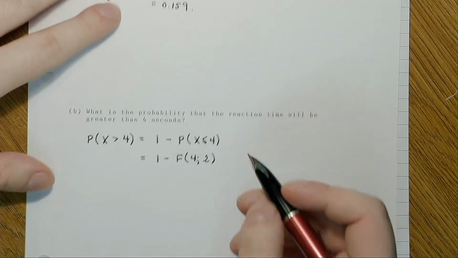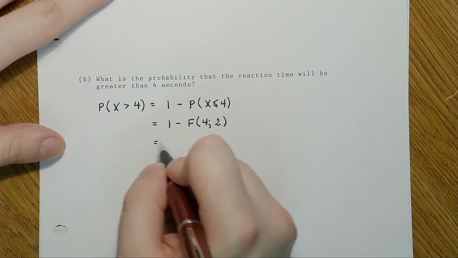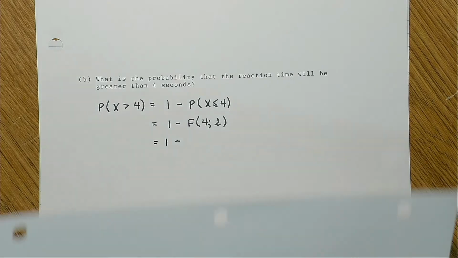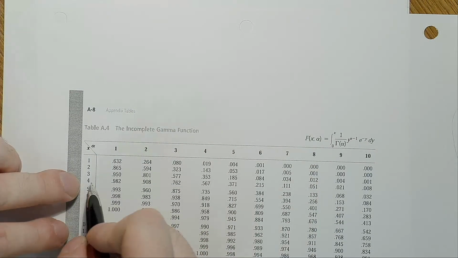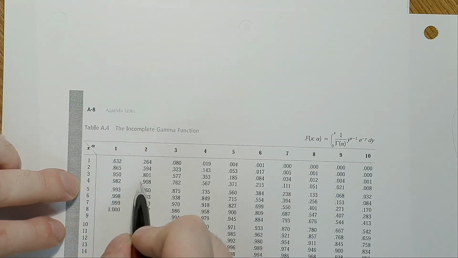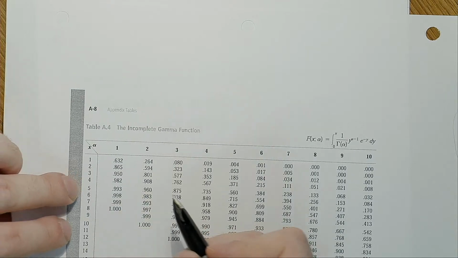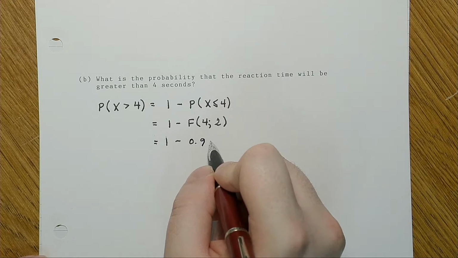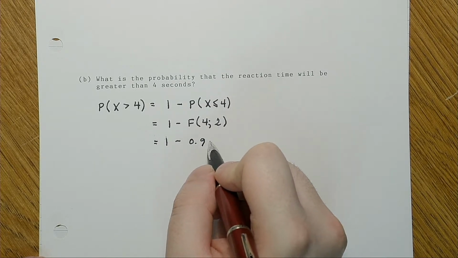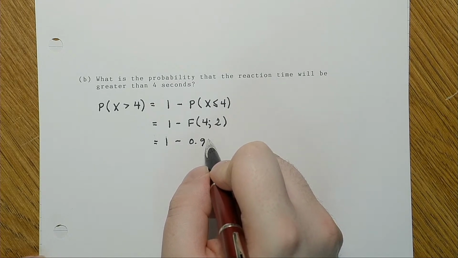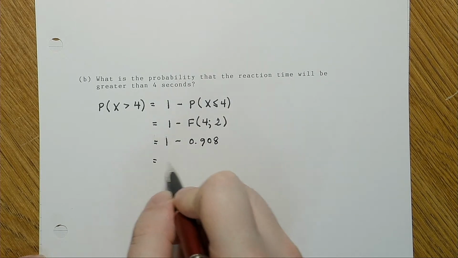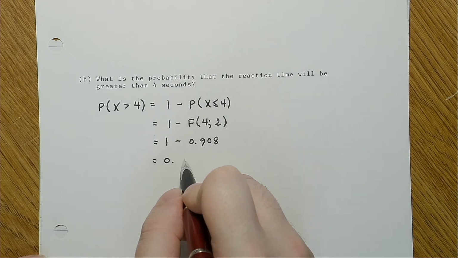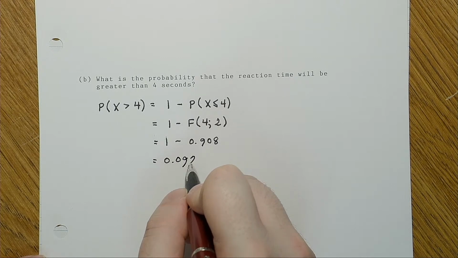So same thing again here. 1 minus, and I need to look up x is 4 and alpha is 2, so that's 0.9, which we had already looked up. Oh no, we hadn't. 0.908. Subtracting that, we're left with 0.092.